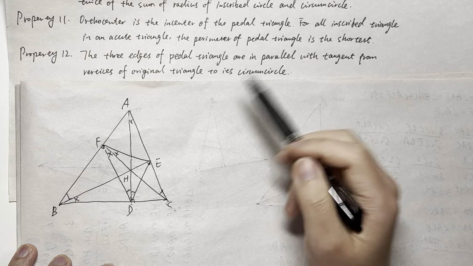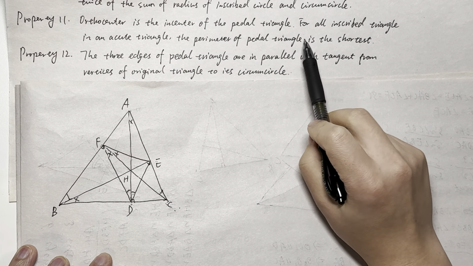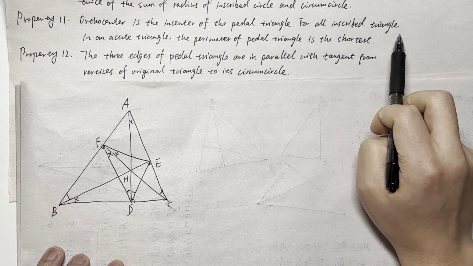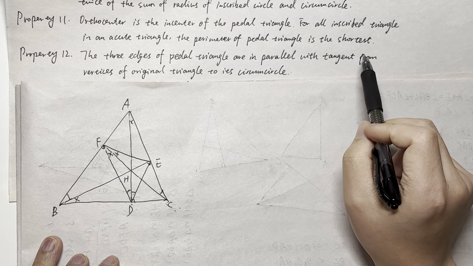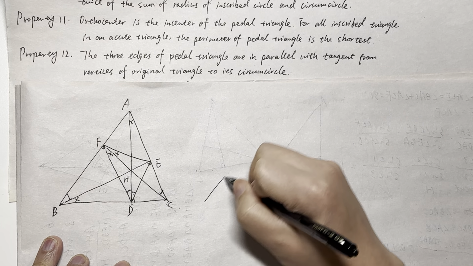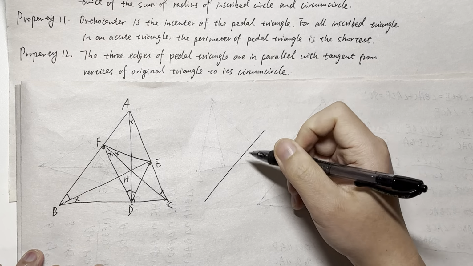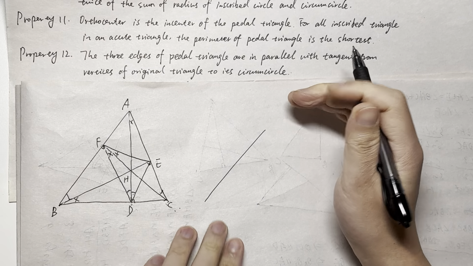This is a pedal triangle, right? And the next part is that for all the inscribed triangles in an acute triangle, the perimeter of the pedal triangle is the shortest. To prove that, we first consider how we can find this.